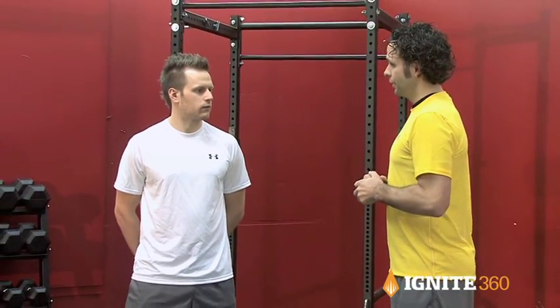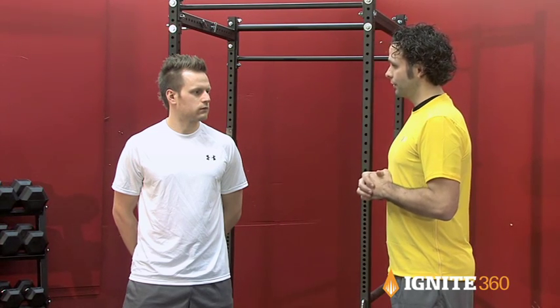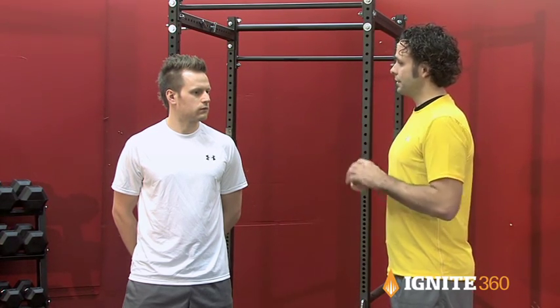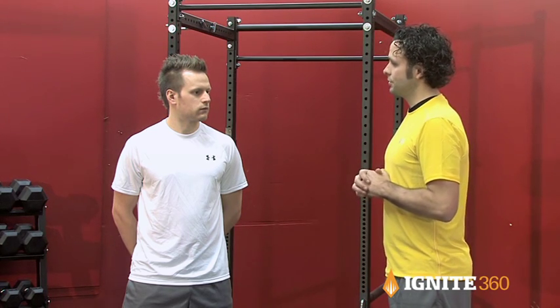All right, Kyle, for this drill, you're going to start in a quadruped position. Your hands will be directly under your shoulders. Your knees will be under your hips. You'll then extend your legs back into a plank position. To initiate the push-up, you will flex at the elbows, lowering your body down as low as you can go.